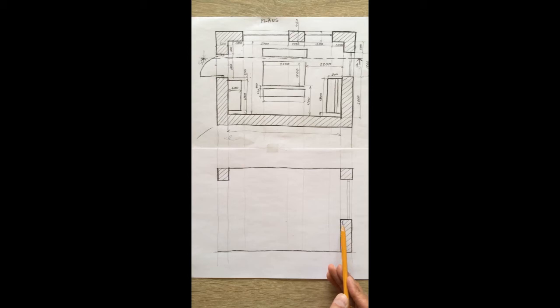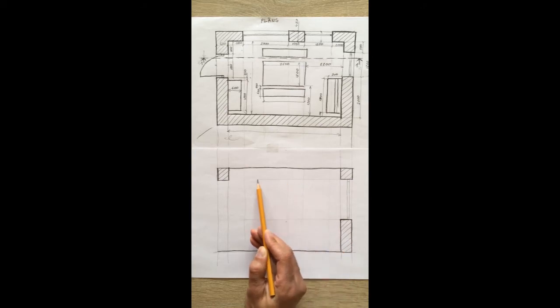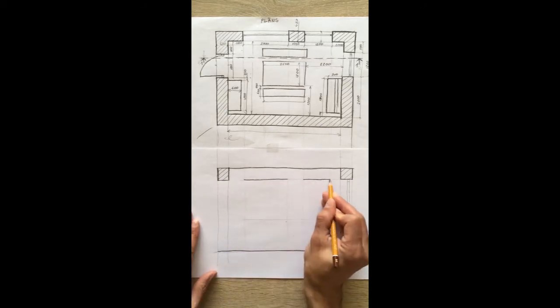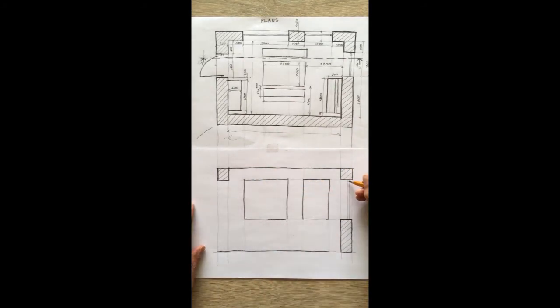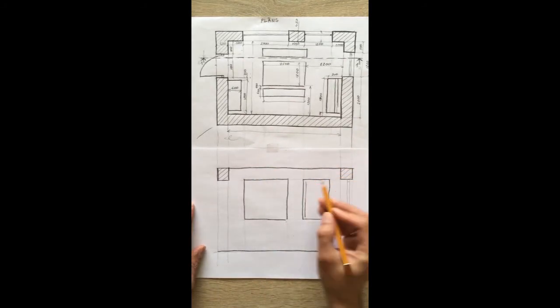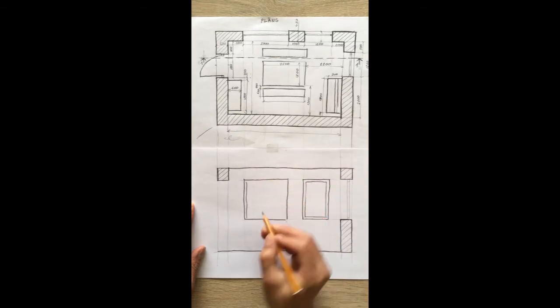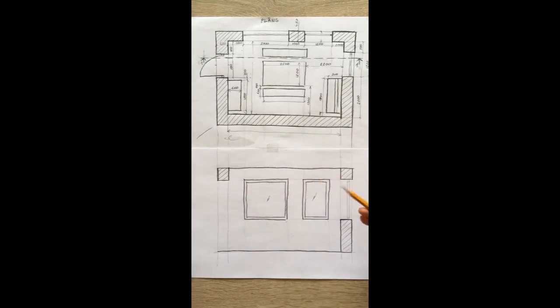At the moment we will let the height of the window be the same as the previous one, and we can make those lines stronger as well. We can also put those window profiles here. All the architectural side of our section is done.